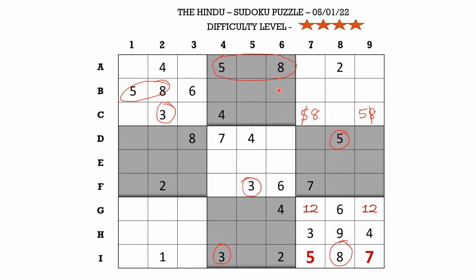So this cell in the second block takes 3. Now this 3 blocks this row, and there is a 3 down here which blocks here. So in row A column 9 this cell takes 3.